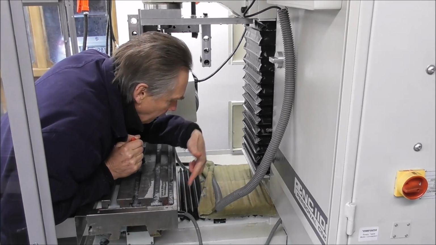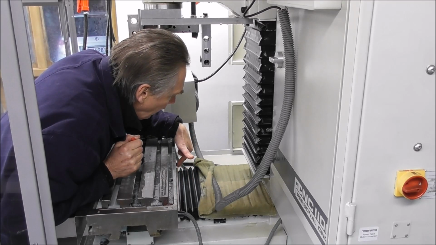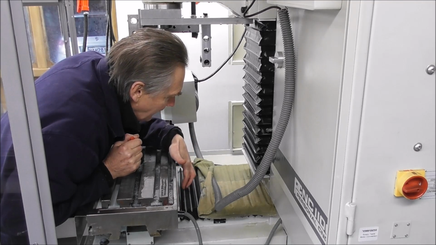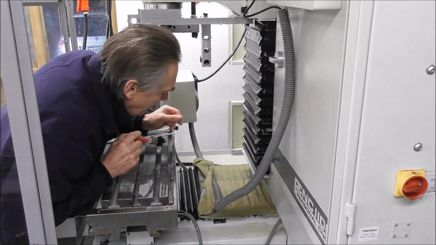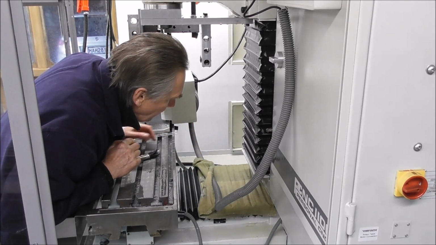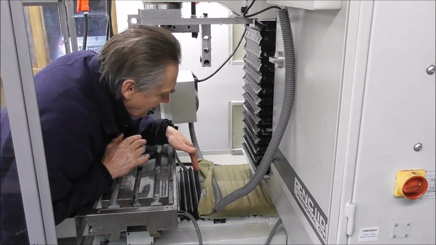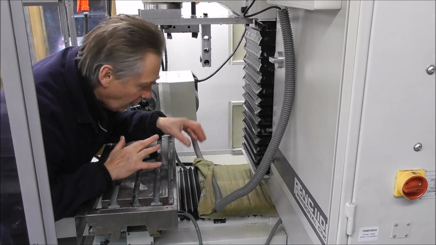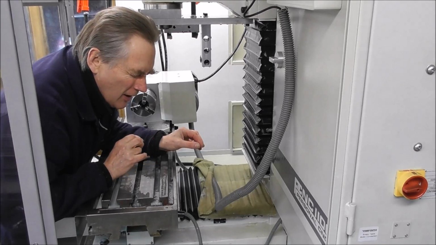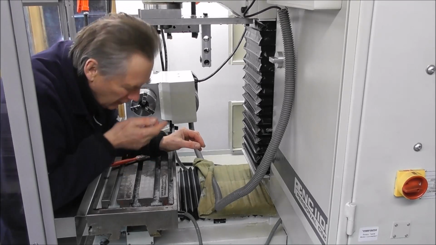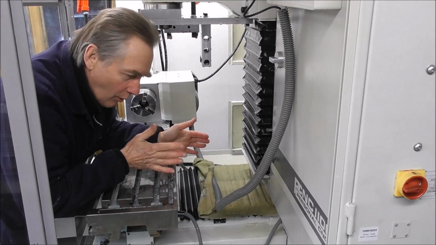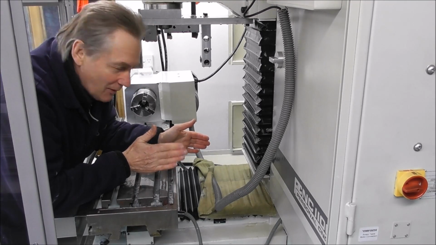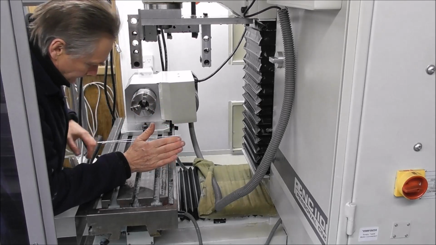So I put some thick grease on the joint between the covers at each end to act as a bit of a barrier to keep the coolant from dripping down and taking the grit and stuff down on top of the ball screw, because that could very quickly scour and wear out your precision Y-axis movement. So it's a real case of prevention is better than cure.